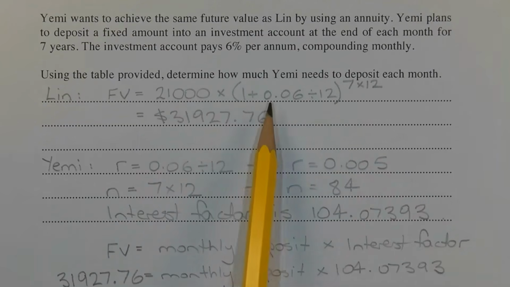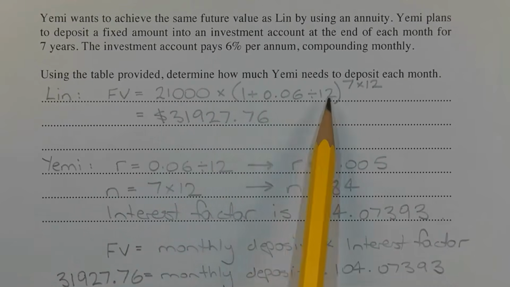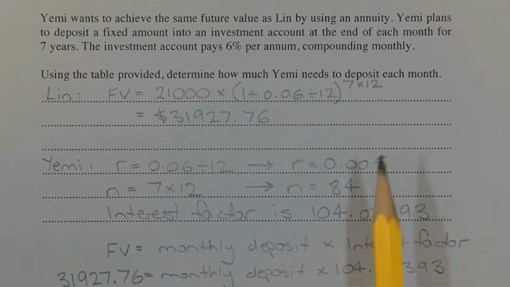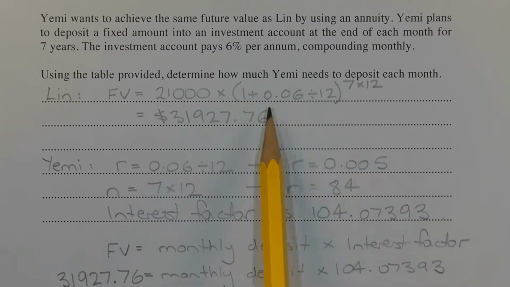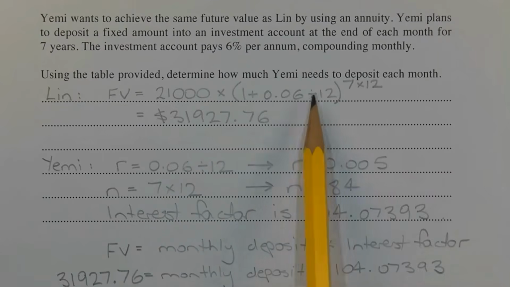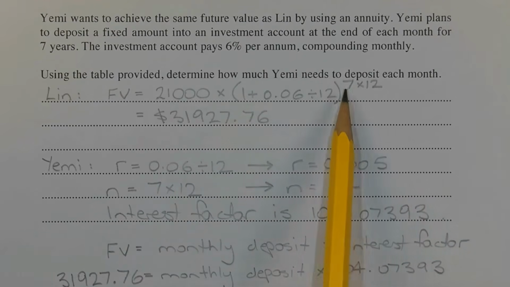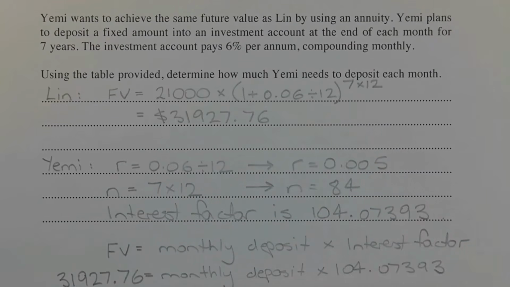Now the r is 0.06 divided by 12. Now 0.06 is 6% as a decimal, and we divide that by 12 because it's 6% per annum or per year, but it's compounded monthly, and there are 12 months in a year. So the compound interest rate per month is 0.06 divided by 12. But we need to raise that to the power of the total number of compounding periods over 7 years. There are 12 compounding periods per year, and we multiply that by 7, and that gives us 84.